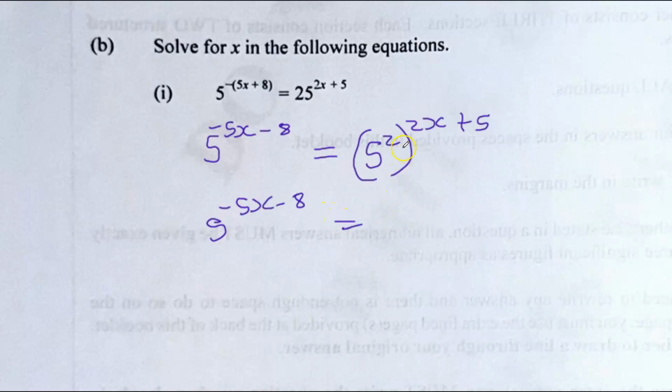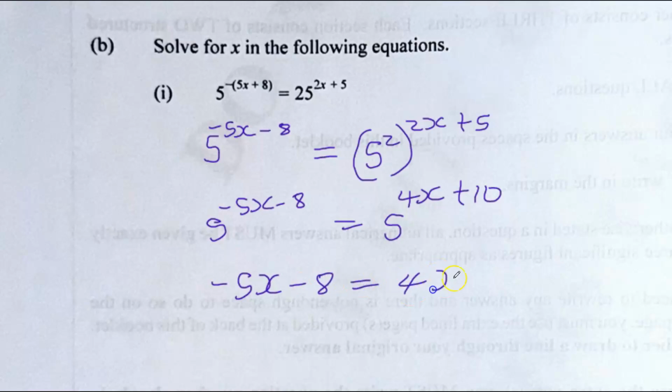Distribute the 2. So 2 times 2x is 4x, and 2 times 5 is 10. So we have the same base on either side, so we can equate the powers. So minus 5x minus 8 is equal to 4x plus 10. And we can move to solve this equation.